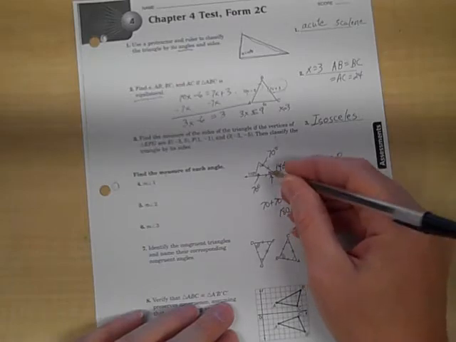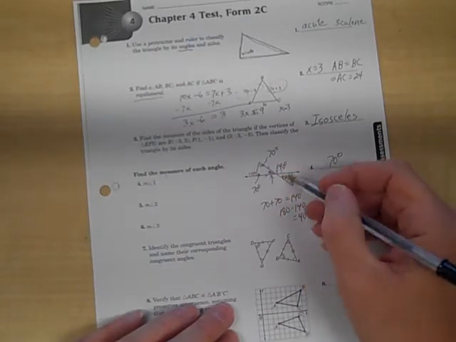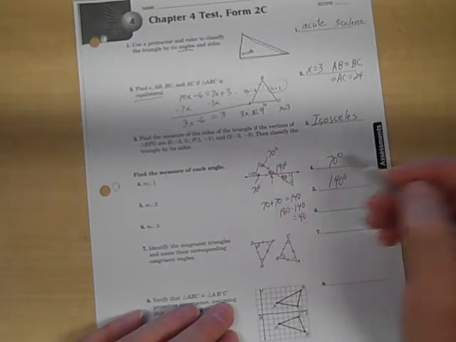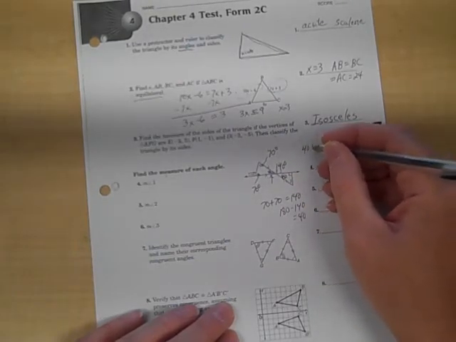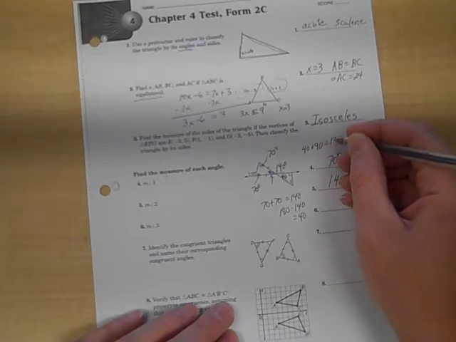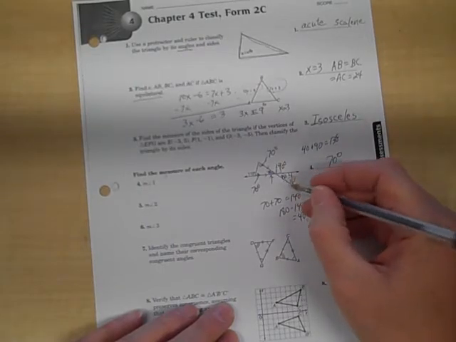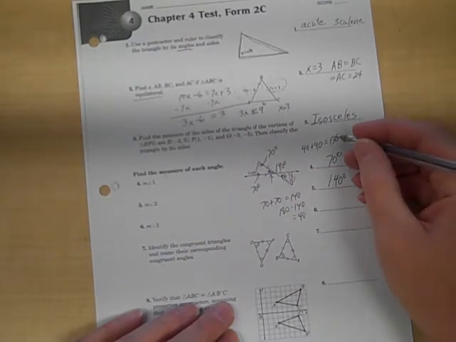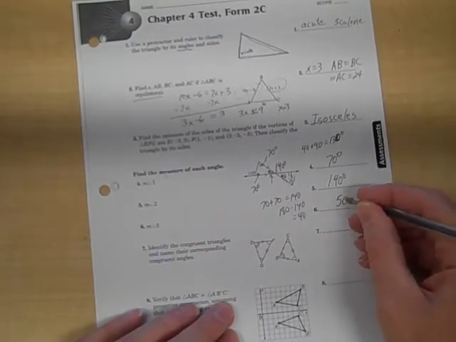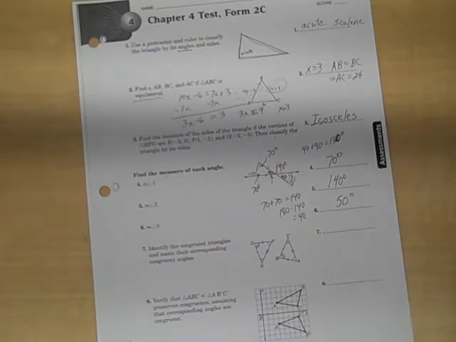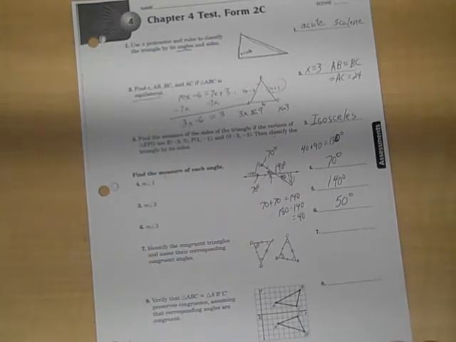It is a supplement to this, and it's congruent to the vertical angle there. This is 90. 40 and 90 make 130 degrees. I'm going after this third angle, angle 3 here. 130 degrees. 180 minus 130 is 50 degrees. Number 7.